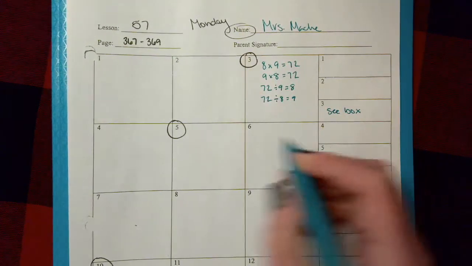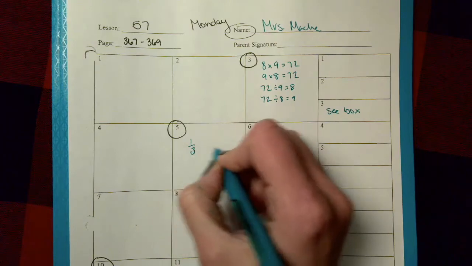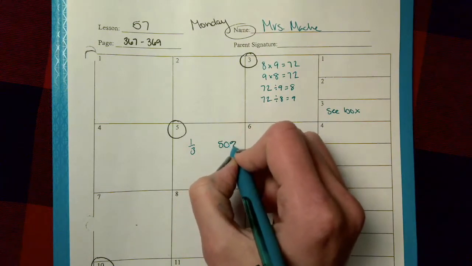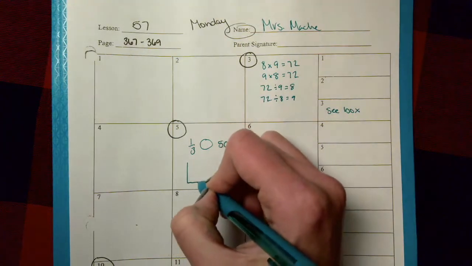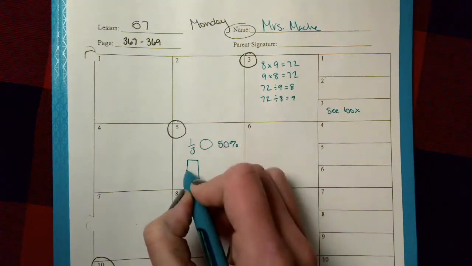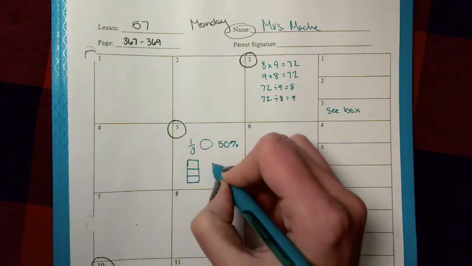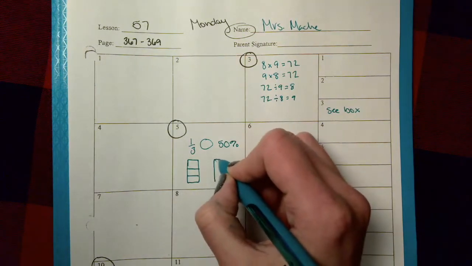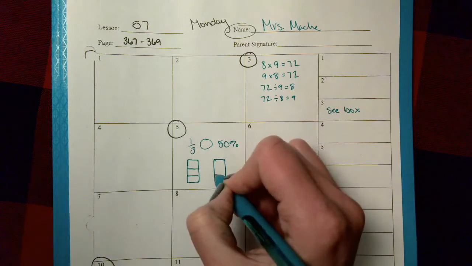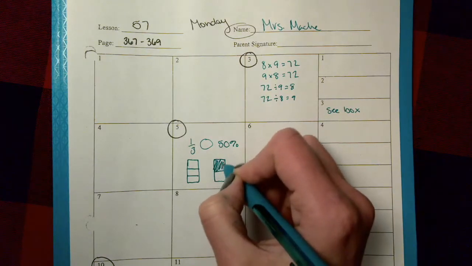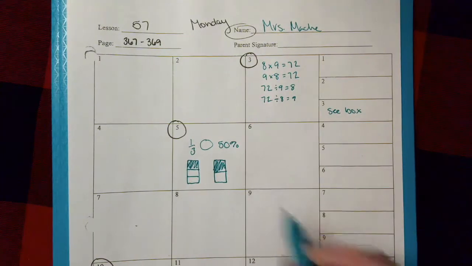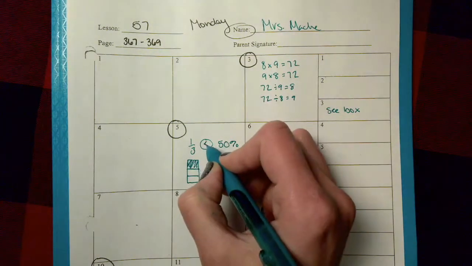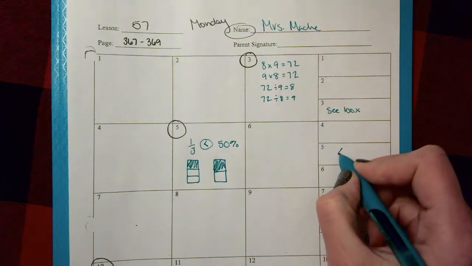C box. Number 5 says compare 1/3 less than, greater than, or equal to 50%. Well, if I think about these as fractions, 1/3, 50% as a fraction is 1/2. So I can see that 1/3 is less than 1/2 because there's more shaded in this one.